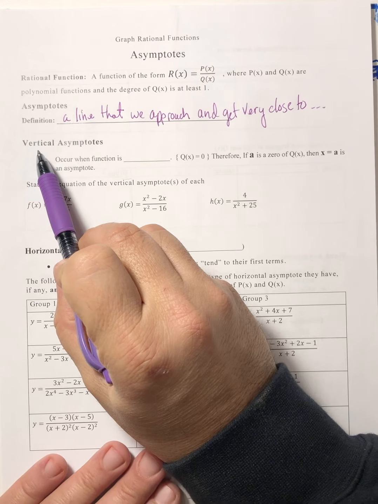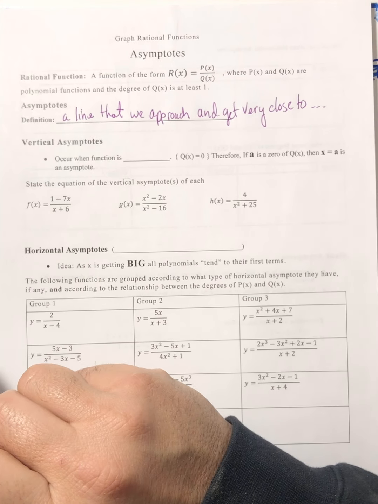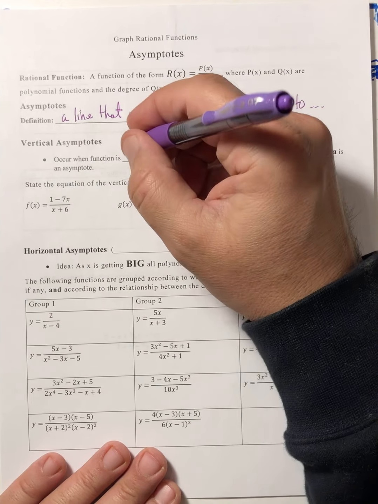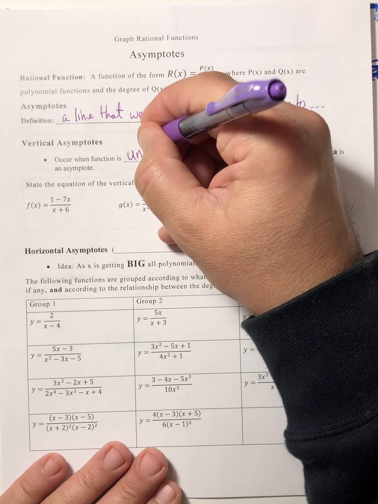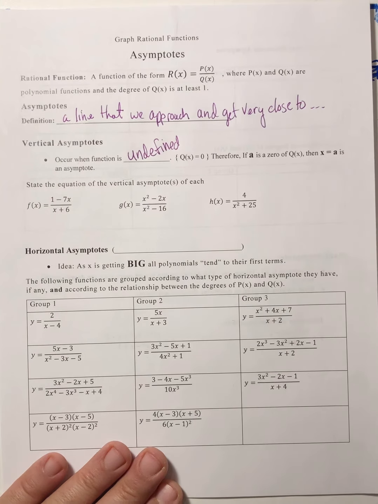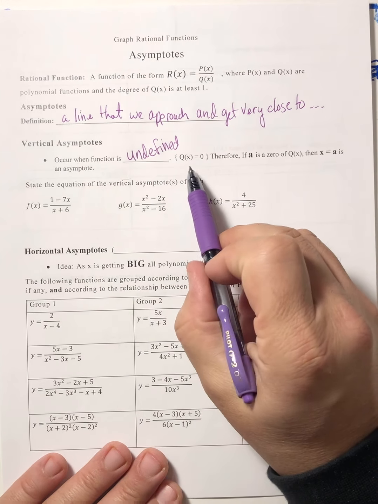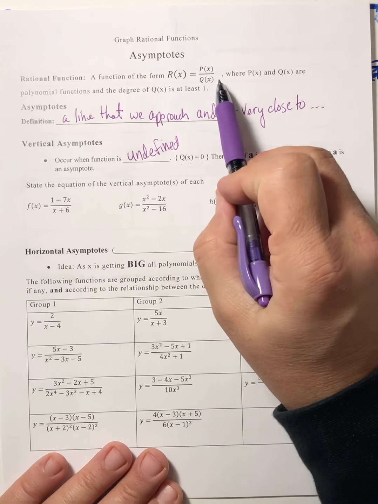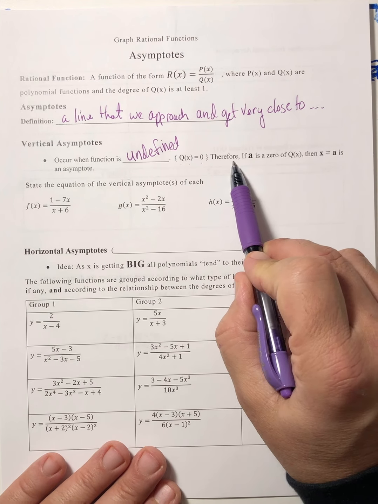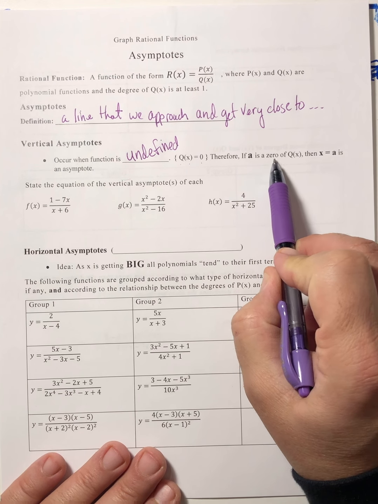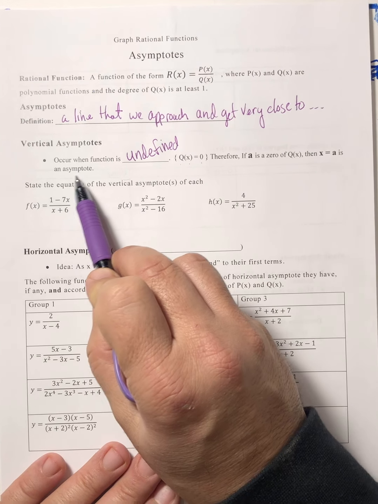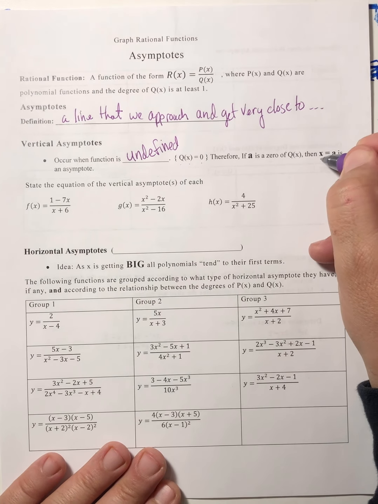So, the first one we're going to talk about are vertical asymptotes. Vertical asymptotes occur when the function is undefined. So when q of x is equal to 0, that's when your denominator is equal to 0. Therefore, if a is a 0 of q of x, then x equals a is an asymptote.